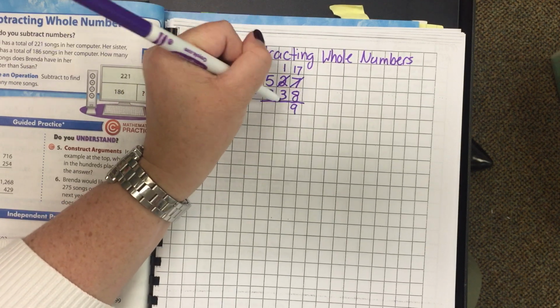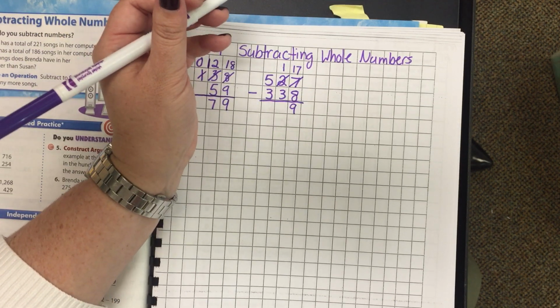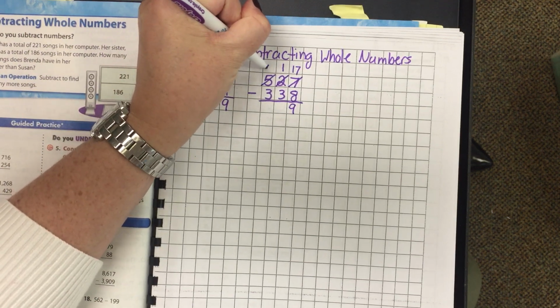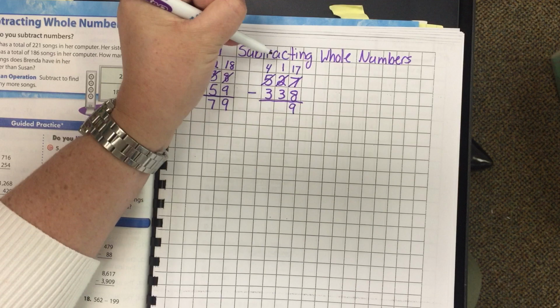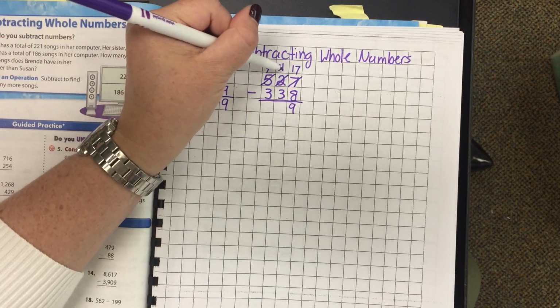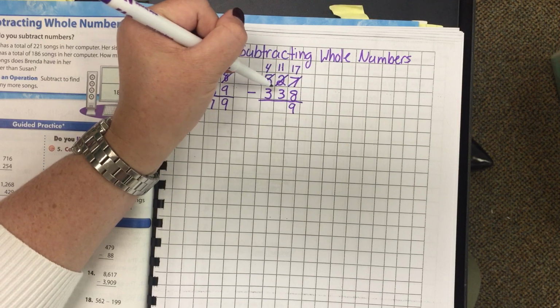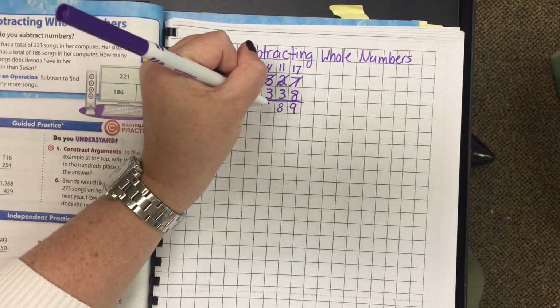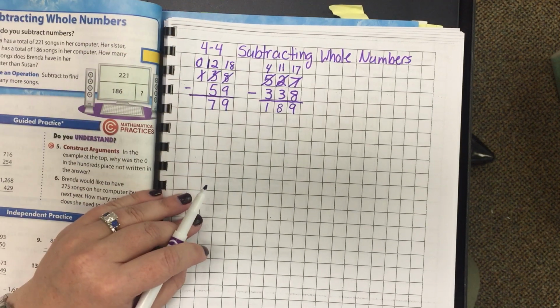9. Can I do 1 minus 3? No. I cannot. So once again, I have to redistribute. I'm going to cross off that 5, turn it into a 4, and turn that 1 into an 11. 11 minus 3 is? 8. And 4 minus 3 is? 1. Ta-da! There we go.